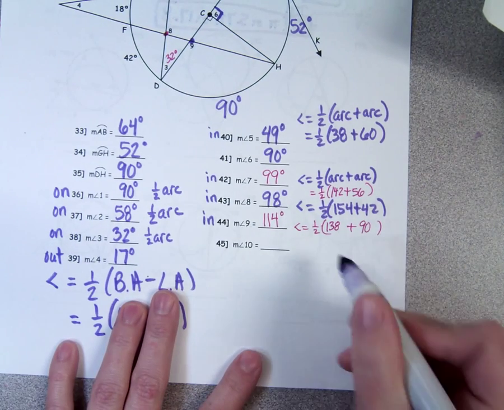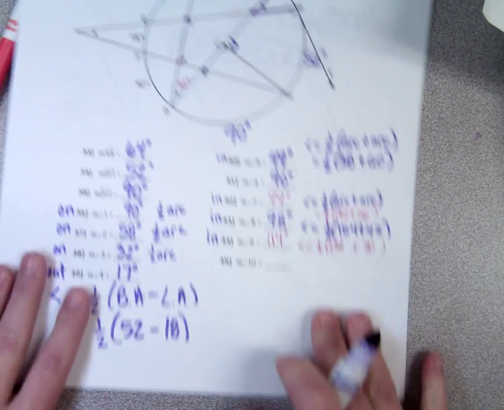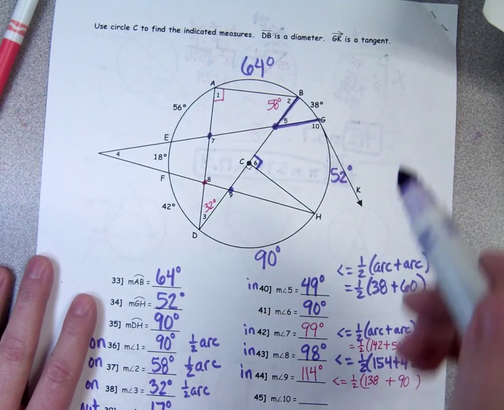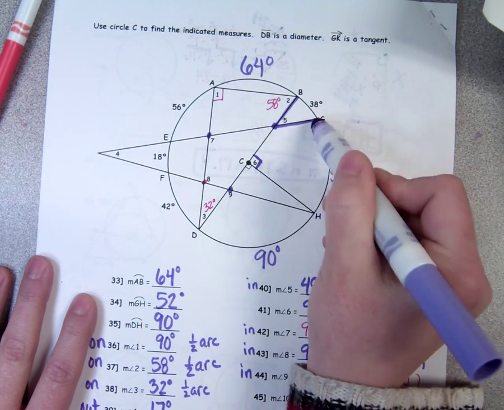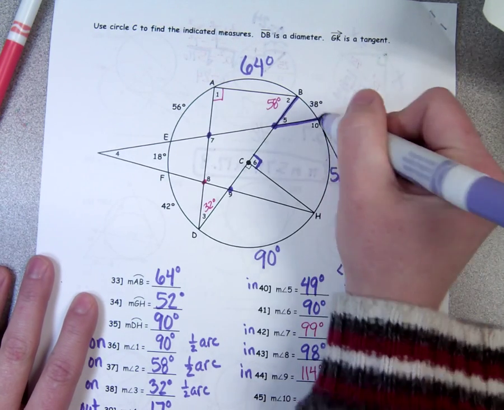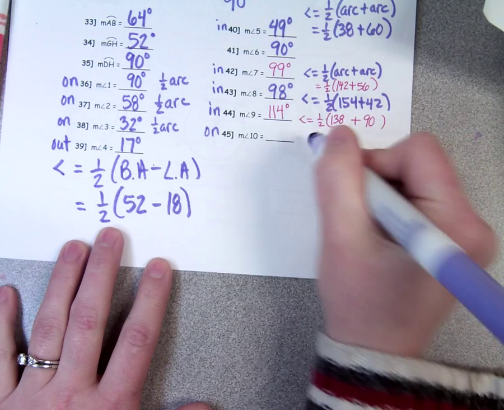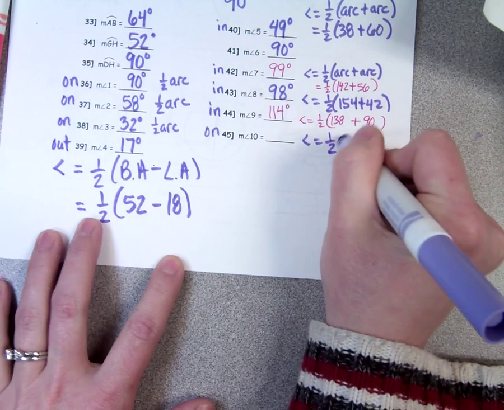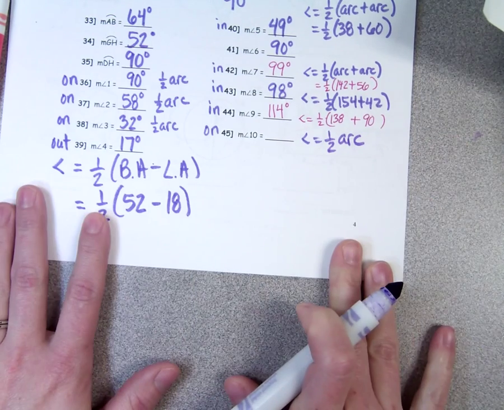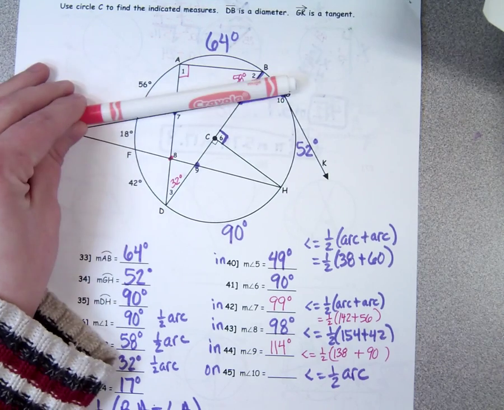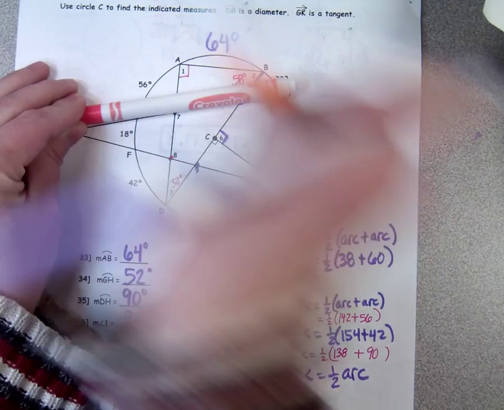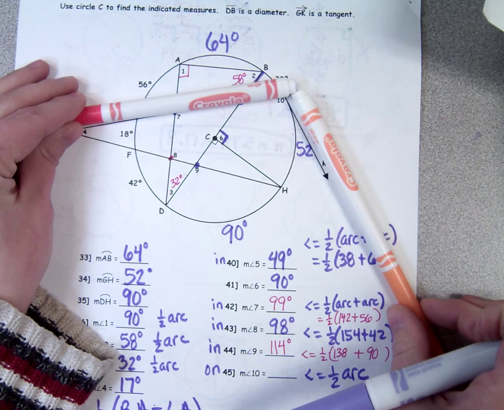And we got one left to go. Yay! Okay, so let's look at angle 10. Angle 10 is this angle right here, and you can tell that its vertex is on the circle. So this is an on, and when it's on, we find the angle by taking half of the arc. So let me get my markers ready for angle 10. So angle 10 is right here, and it's half of the arc.